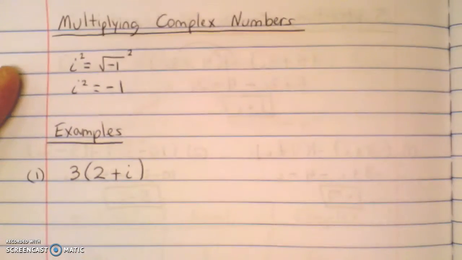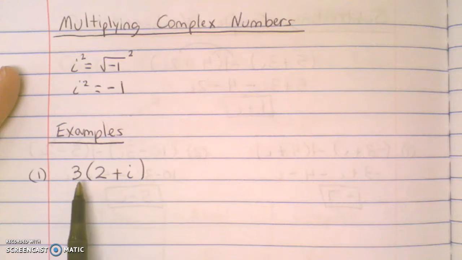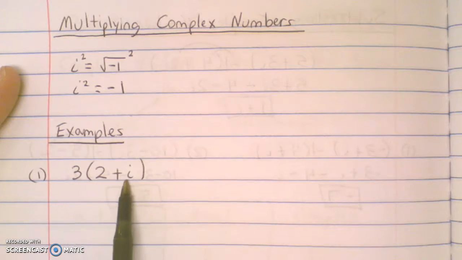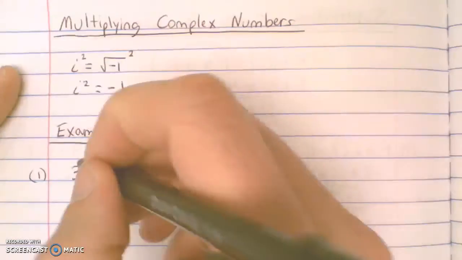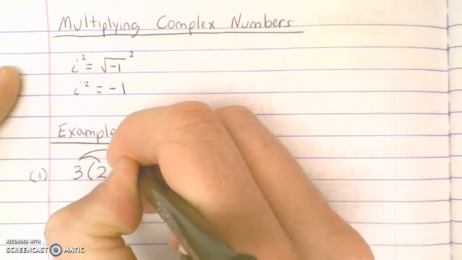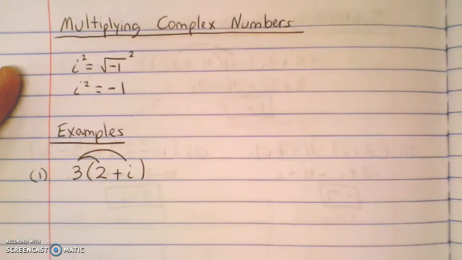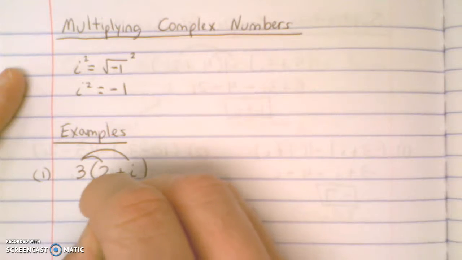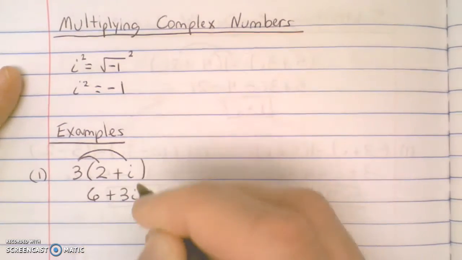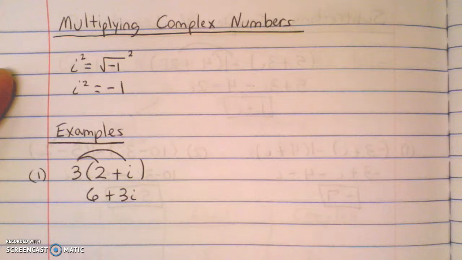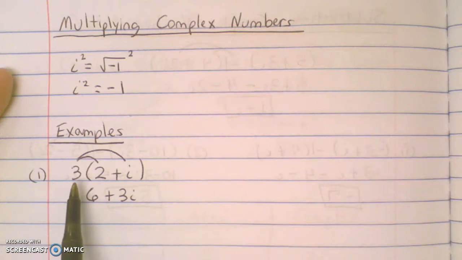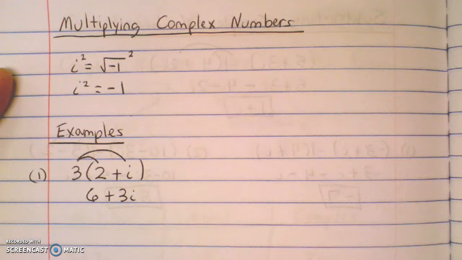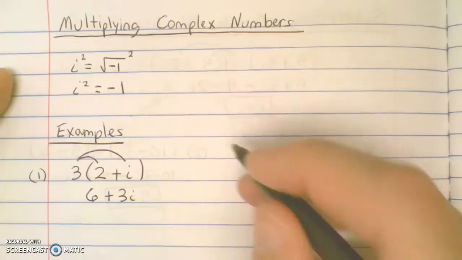Let's say I asked you to distribute 3 times the quantity 2 plus i. You should remember we know how to do this. This is just distributing. I'm taking the number on the outside and multiplying it by the values inside the parentheses. So 3 times 2 is 6, and 3 times i is 3i. When you're multiplying with complex numbers, you follow the same properties of the distributive property.